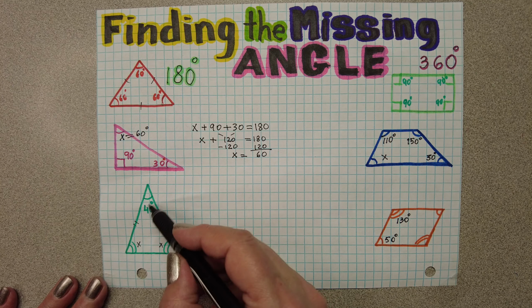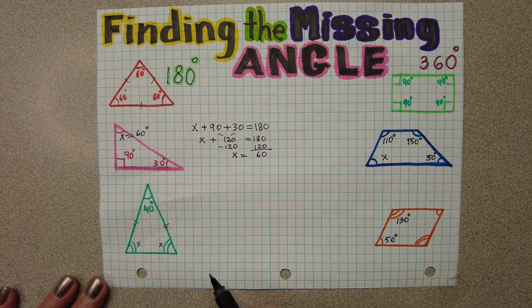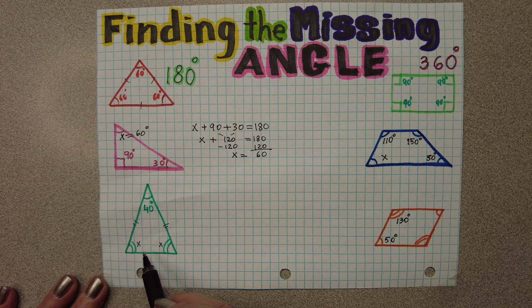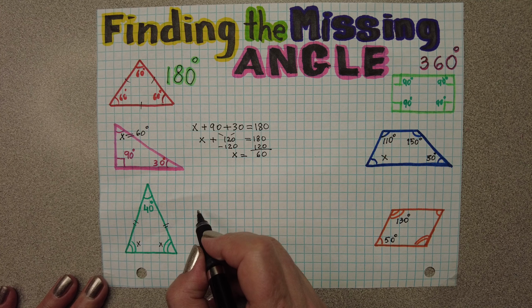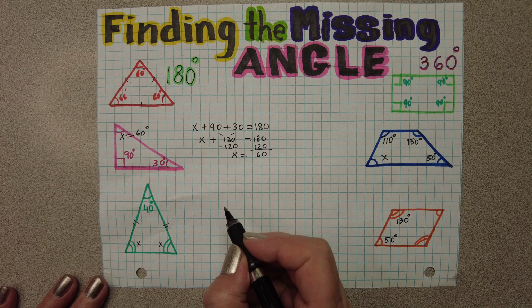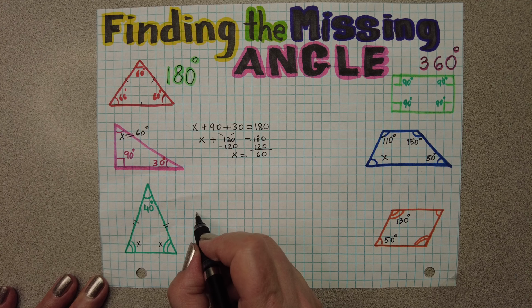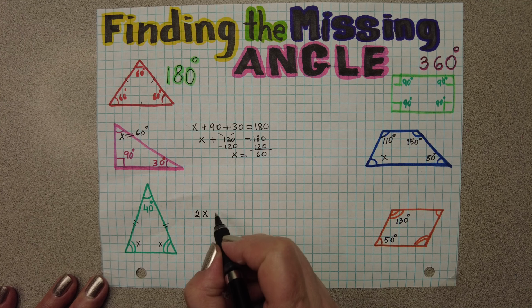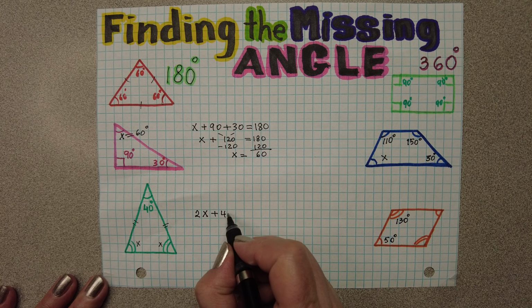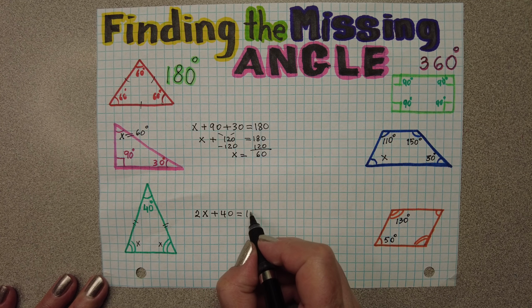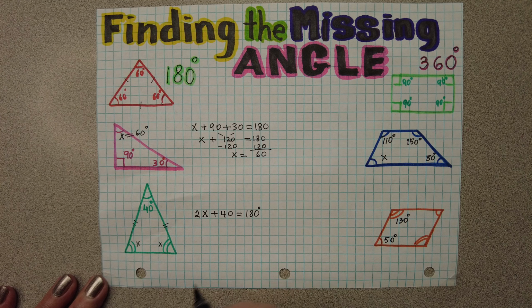Again, we know all three together will be 180. What we have here is 2x, or x plus x. We can write it down, but let's do it more mathematically: 2x plus 40 equals 180 degrees, right?